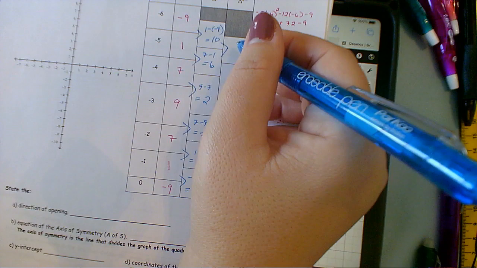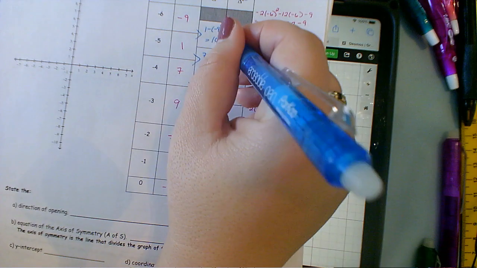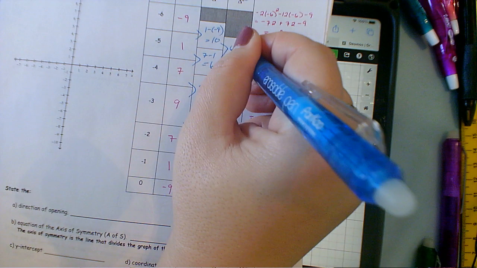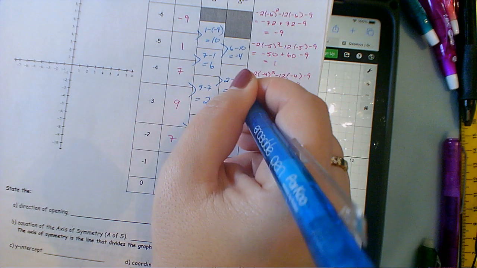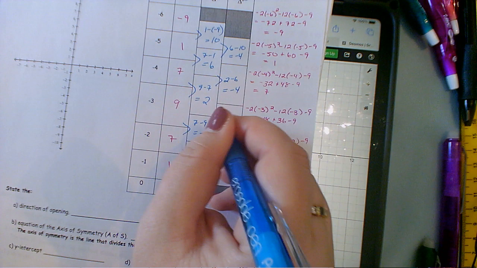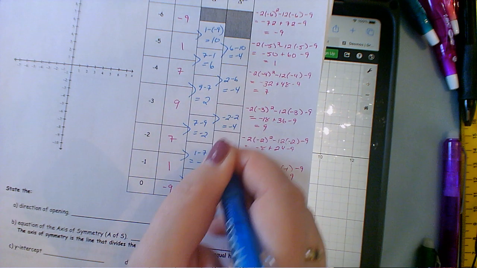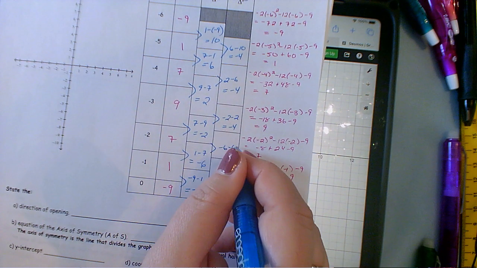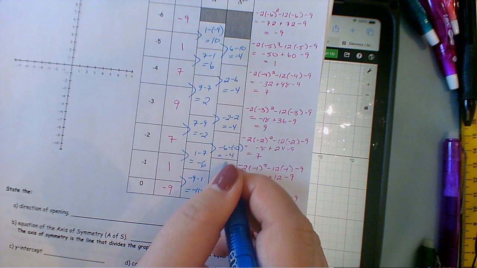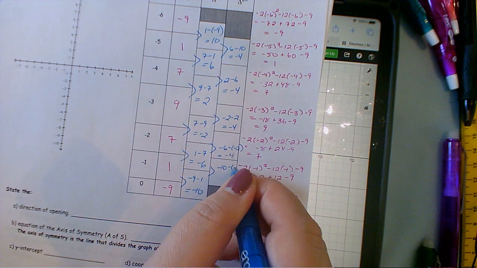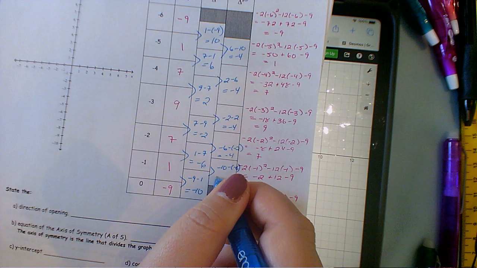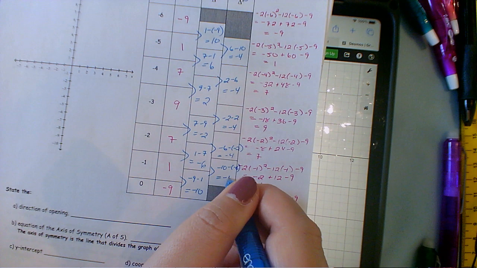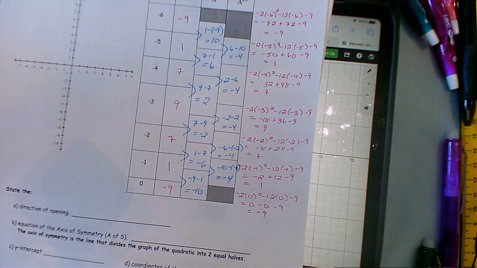So we have to continue on now with the next column, which is our second differences. 6 minus 10 is negative 4. 2 minus 6 is also negative 4. Negative 2 minus 2 is negative 4. Negative 6 minus negative 2 is negative 4. And negative 10 minus negative 6, negative 10 plus 6 is also negative 4. Notice they all worked out to be the same. They all worked out to be negative. They all worked out to be 4.